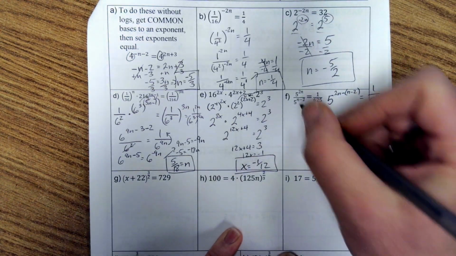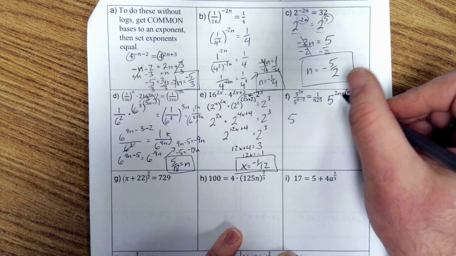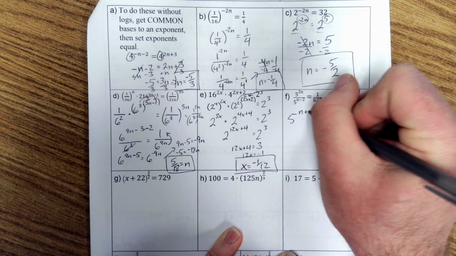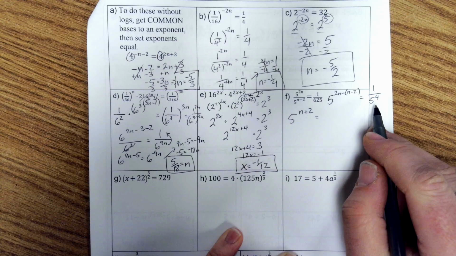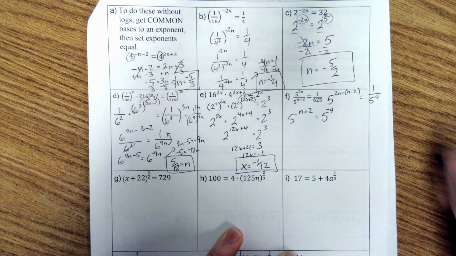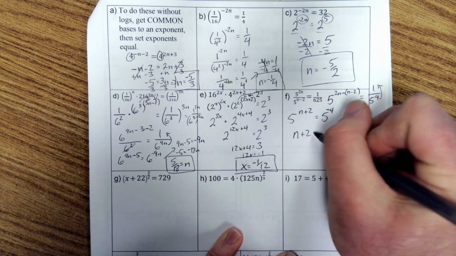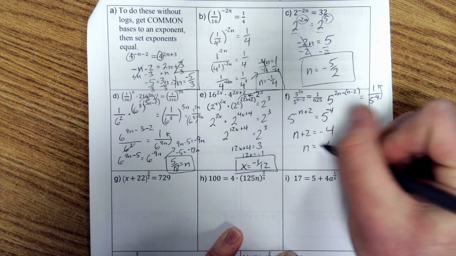If we simplify, 5 to the 2n minus 1n minus negative 2 becomes n plus 2. And 1 over 5 to the fourth power, we can make 5 to the negative fourth power. So n plus 2 must equal negative 4, or n equals negative 6.